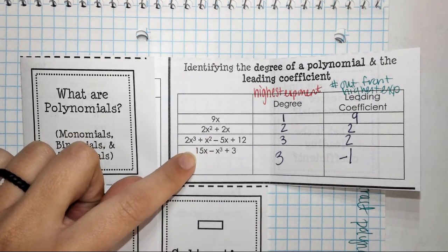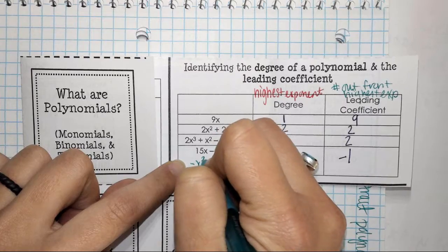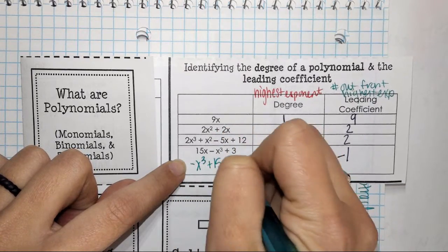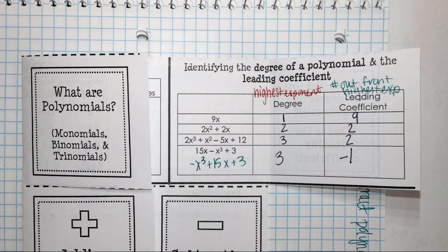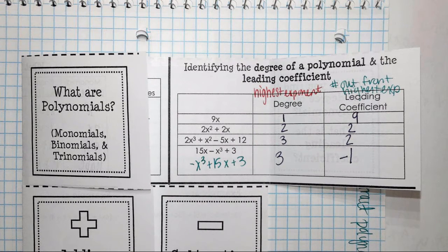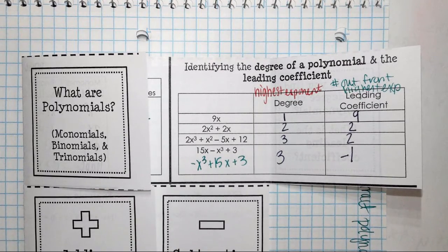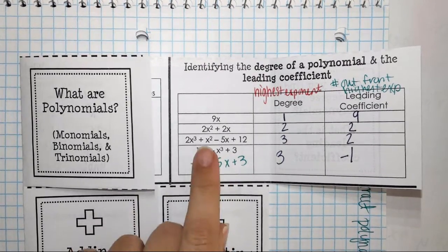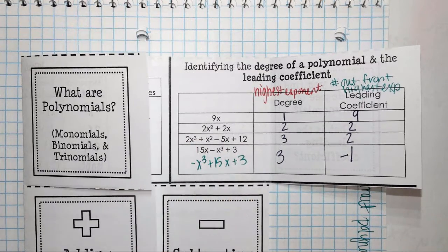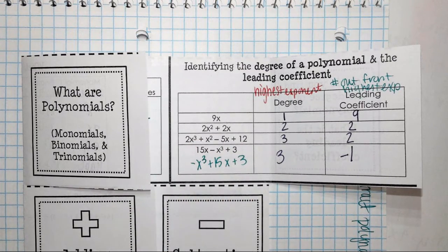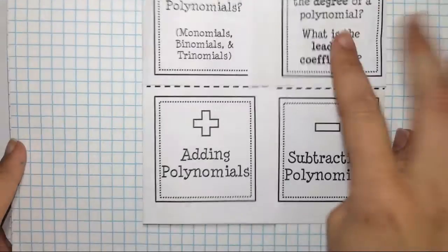And we like to write these in standard form. So I suggest that you rewrite it from the highest exponent to the constant every time. That's called standard form. Highest exponent to the constant, so that you know what the degree is and what the leading coefficient is. And what kind of polynomial is this one? A trinomial. What kind of polynomial is number 3? Polynomial. There you go. Alright, let's add them.